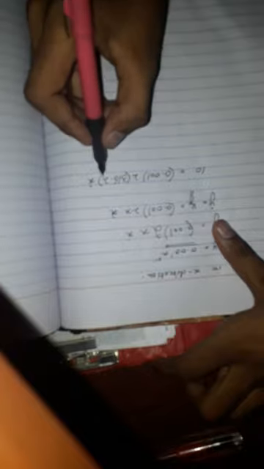By solving this, all of these terms are shifted to this side. 0.002 into 316.2 is equal to, we can write this as, the velocity in x direction. By solving this, we will find the velocity in x direction, that is 15.81 meters per second. This is our velocity in x direction.